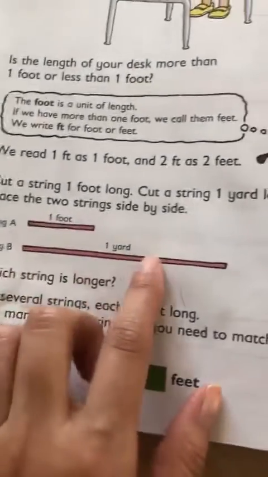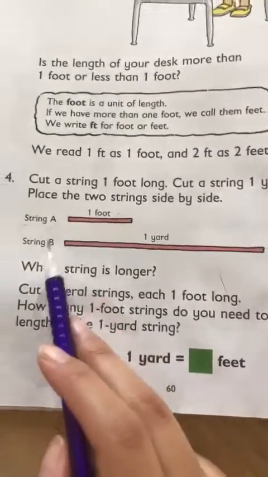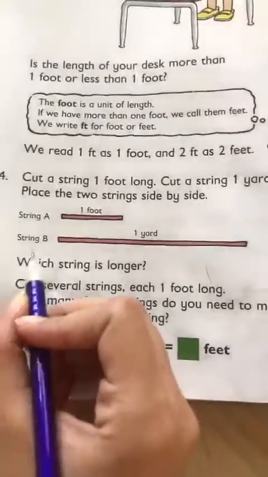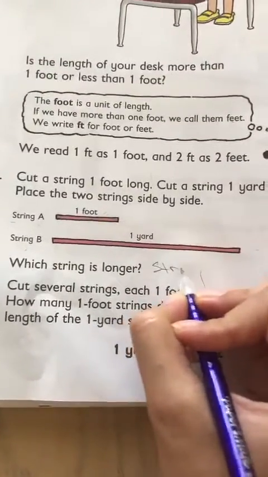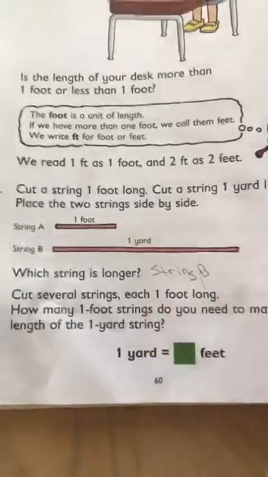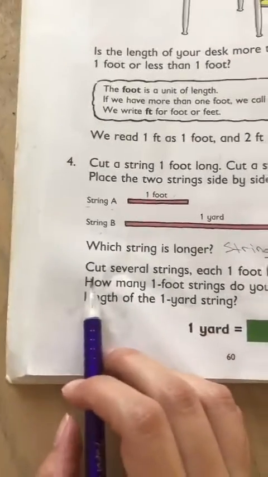Now string B is 1 yard, and 1 yard is your yardstick, the very long ruler. This is 1 yard. Now it says here, which string is longer? String A or string B? Obviously, string B is going to be longer, right? So I would write string B. This is definitely longer.